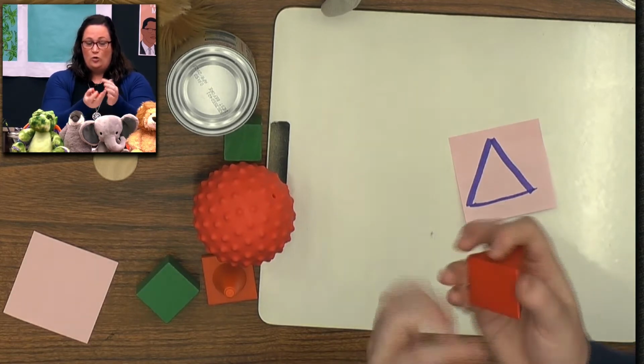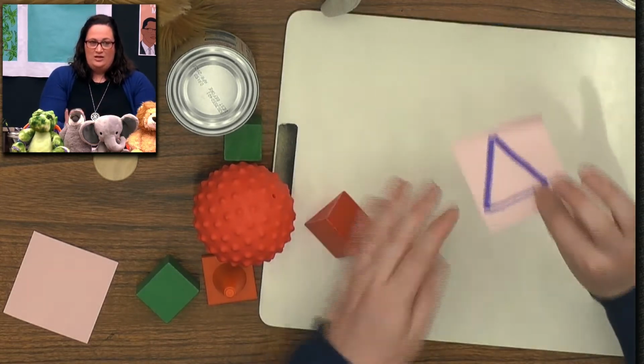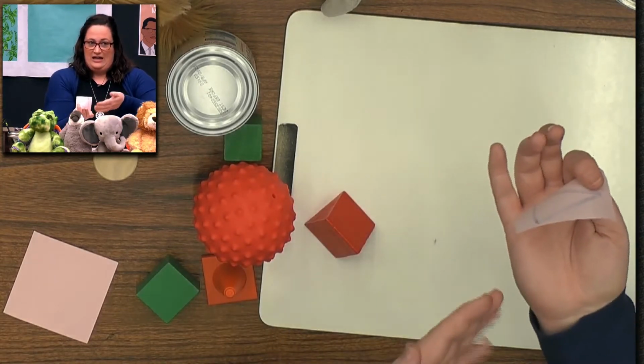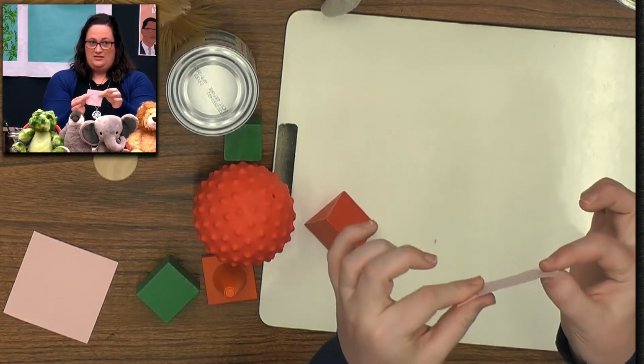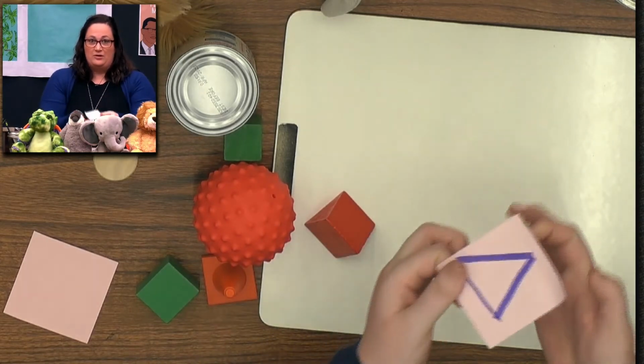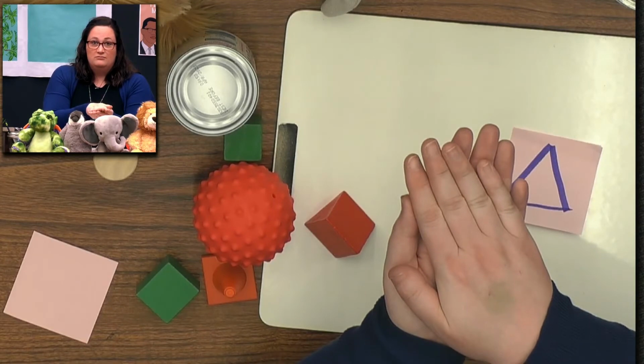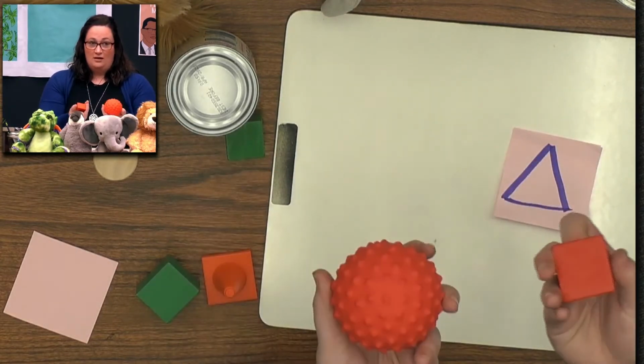See? And I can hold it in my hand. I can't really hold the triangle. It's just flat. Like it's flat. There's nothing there. You see? It's just flat on a piece of paper. Flat shapes are exactly that. They're flat. Solid shapes are solid.